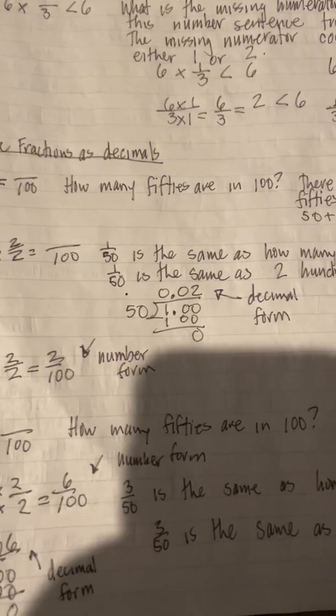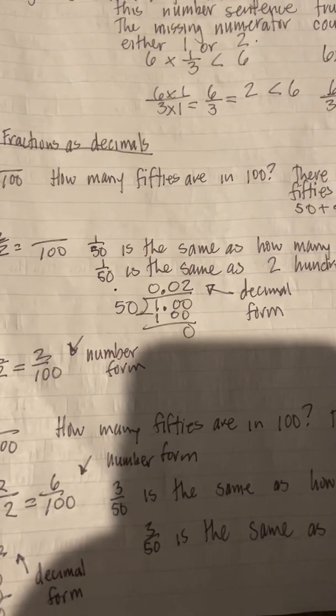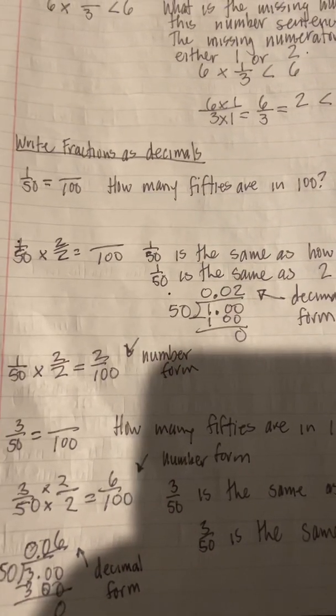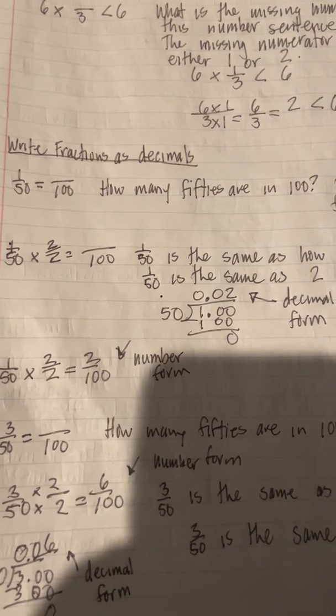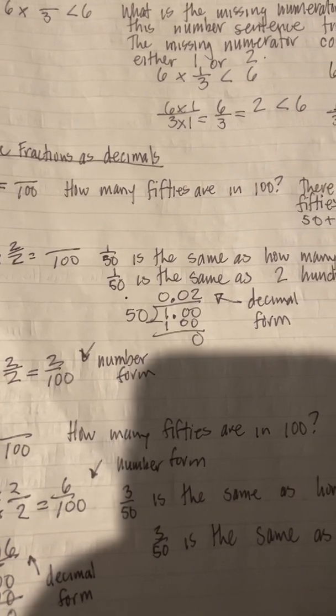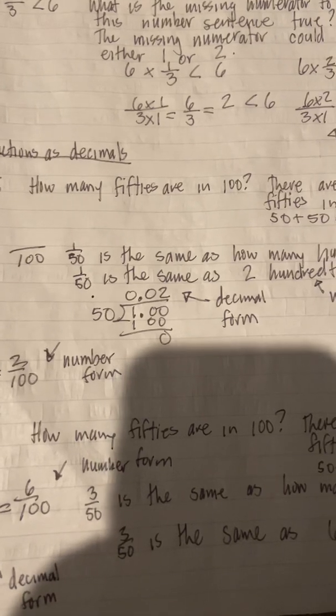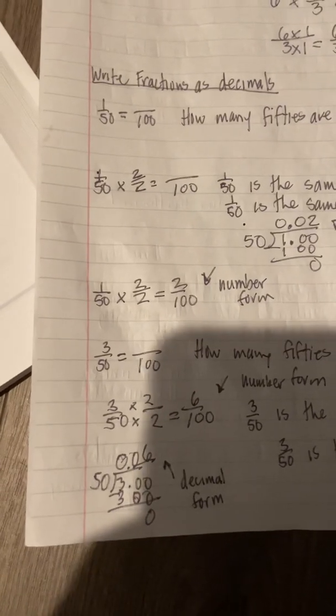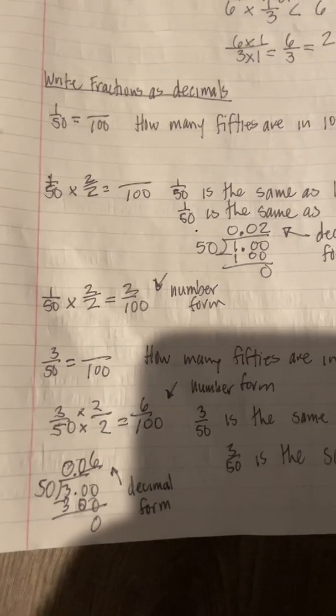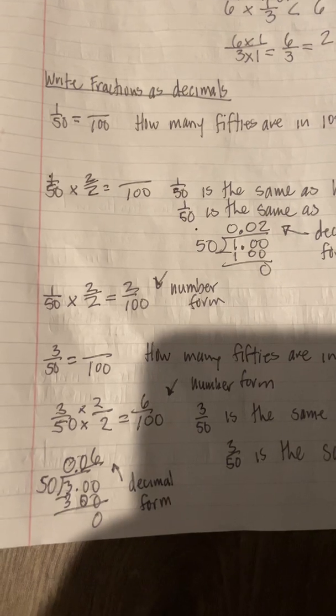And right here, what I did is I kind of jumped ahead and I divided. I made my 50 the divisor and my 1 the dividend, and I divided and found out that it equals 2 hundredths. That's my decimal form. My word form is 2 hundredths. And 1/50th times 2 over 2 is 2 hundredths. So that's my number form.